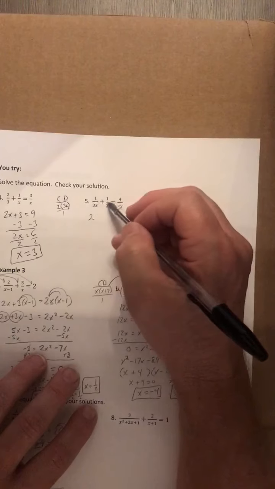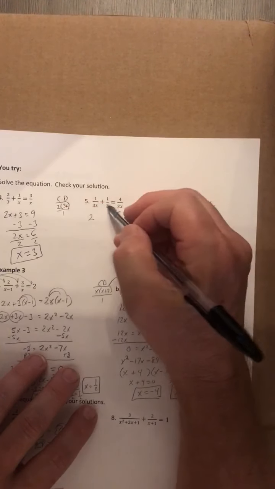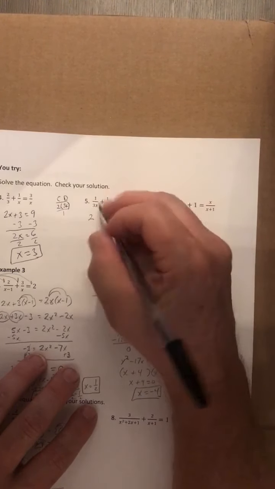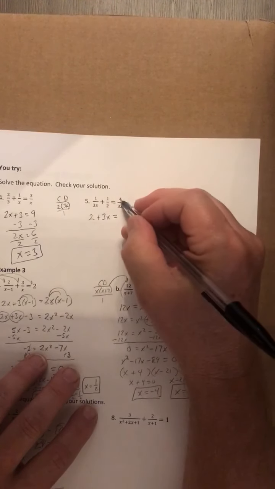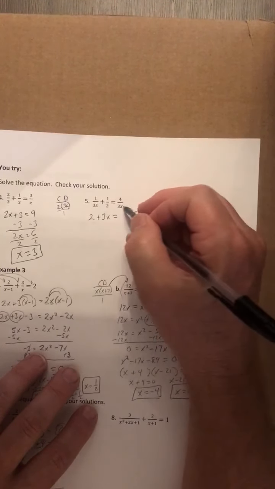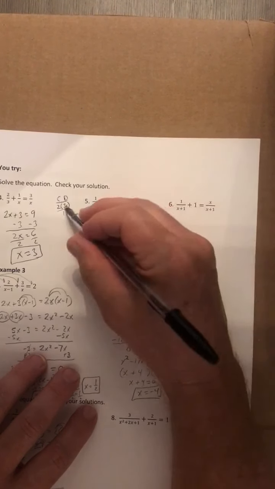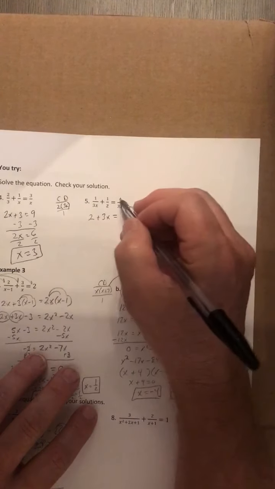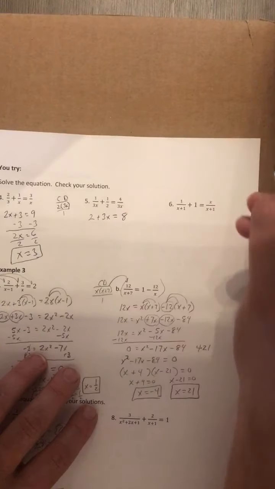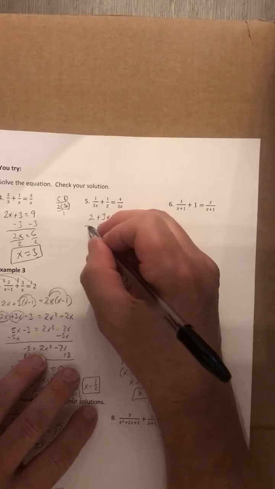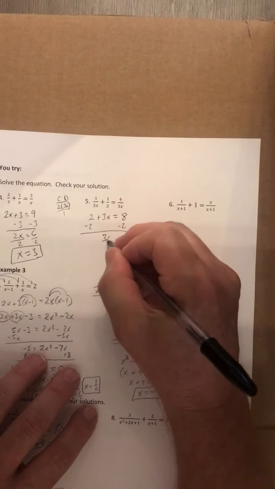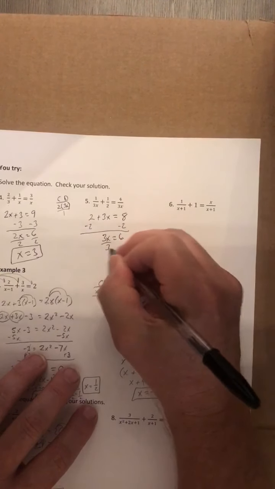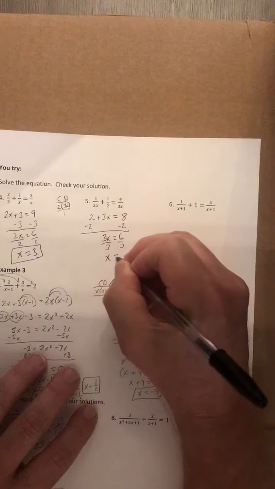Alright, multiply the second term by it, the 2's cancel out, so it leaves me with 3x times 1, which is 3x. Bring down my equal sign, multiply this term, the 4 over 3x by it, the 3x cancels out, so it leaves me with 2 times 4, which is 8. And then I just subtract 2. I get 3x equals 6, divide by 3, and I get x equals 2.